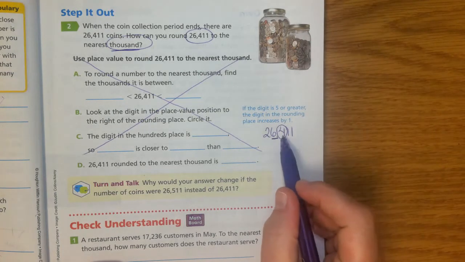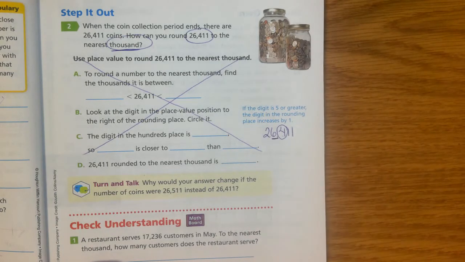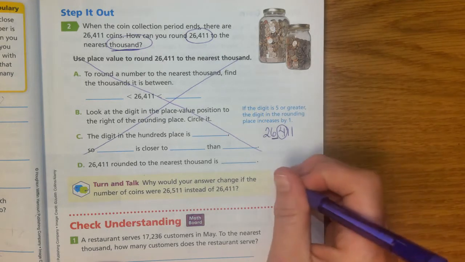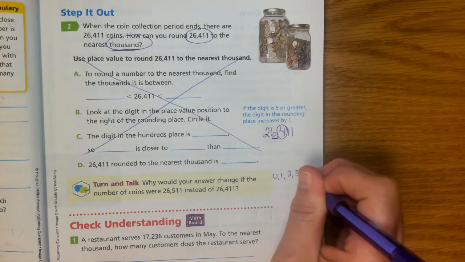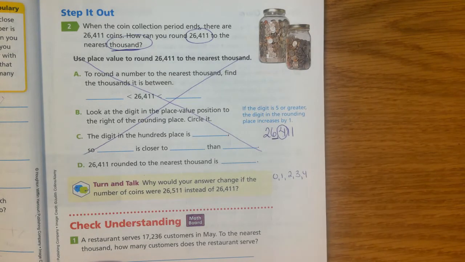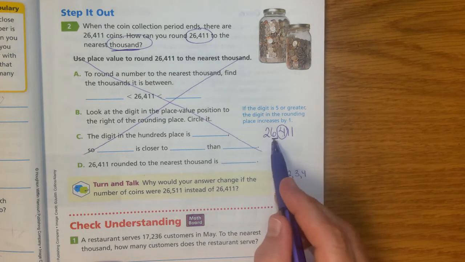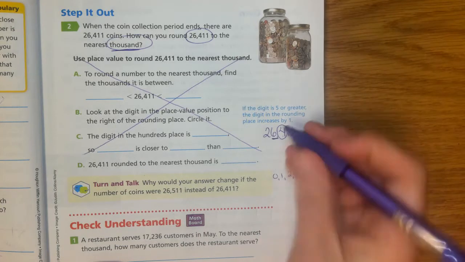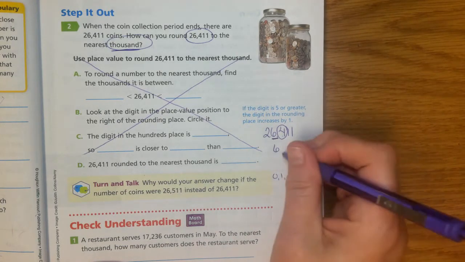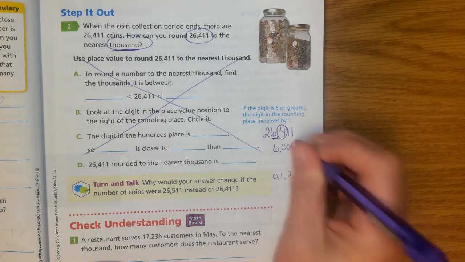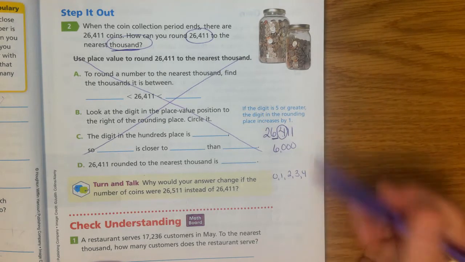My 4 is telling my 6 to do what? Remember, if I have a 0, 1, 2, 3, or 4, it's bossy and tells this 6 to stay the same. So my 6 is going to stay the same. Everything to the right becomes a 0. All 3 of these digits become a 0.